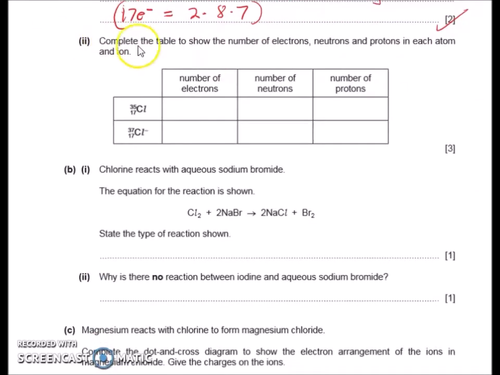Complete the table to show the number of electrons, neutrons, protons in each atom. Here we have 17 down here, which is the proton number, equal to the electron number, and the difference between 35 and 17 is your neutron number. So 35 minus 17, we are getting 18. Next, if you look at this part, the proton remains the same, which is 17, but this is an ion.